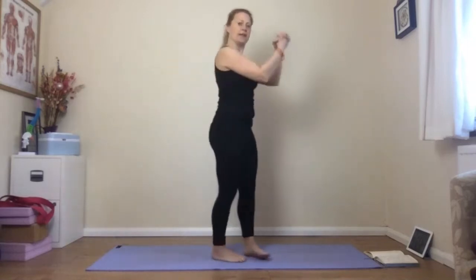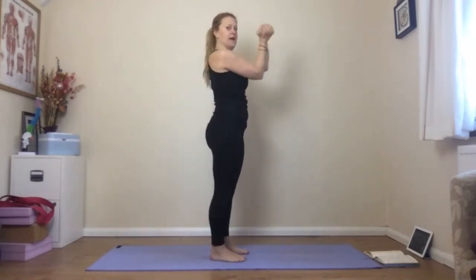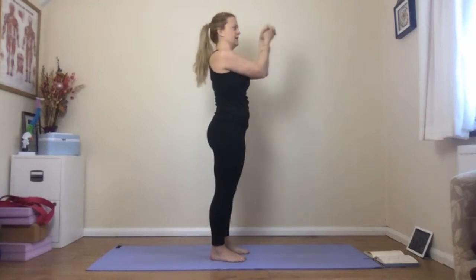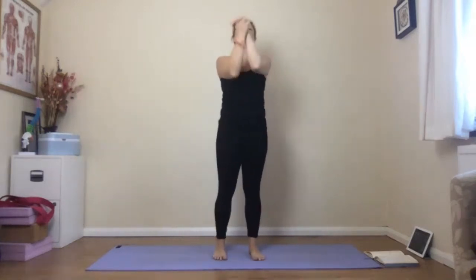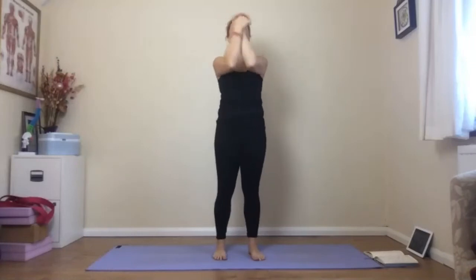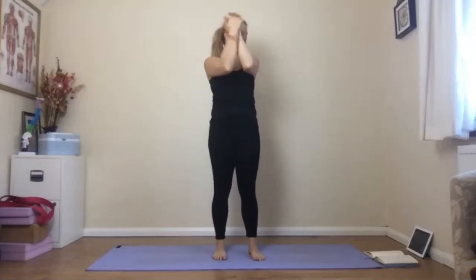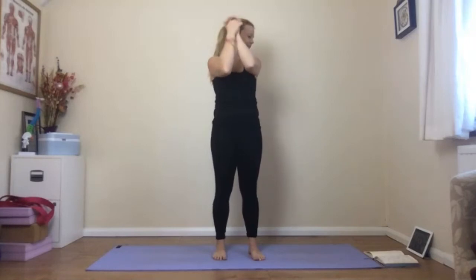Good. Now bring the hands together in front of you and start to roll the wrists. So you've linked the fingers, you're pumping the forearms up and down. Very nice. Okay, get some speed up. Good job. And then swing it out of your arms.